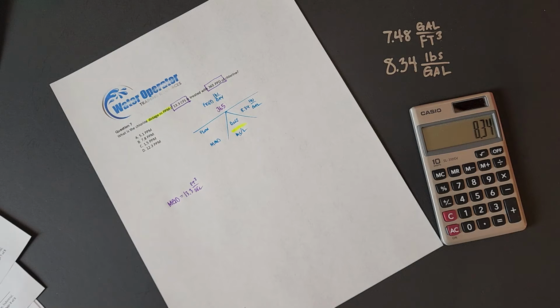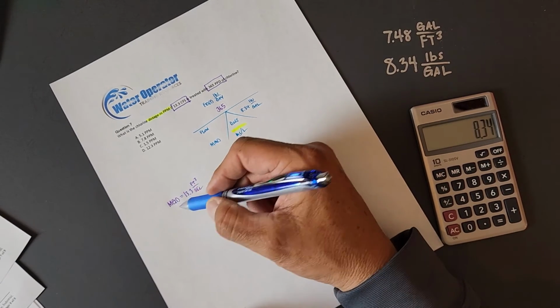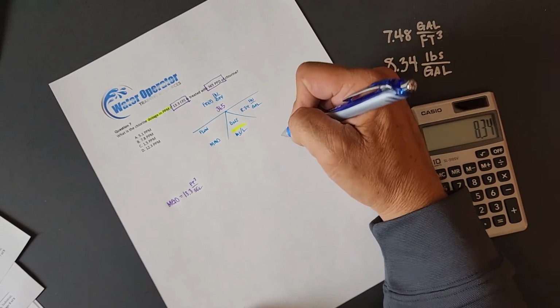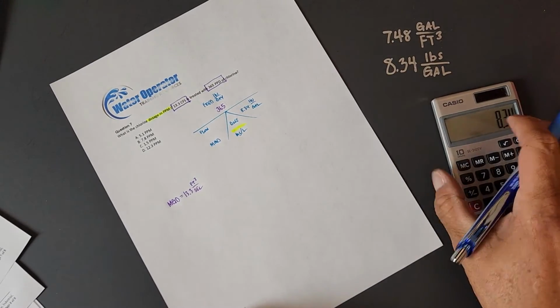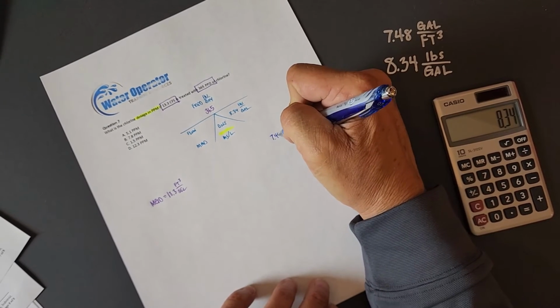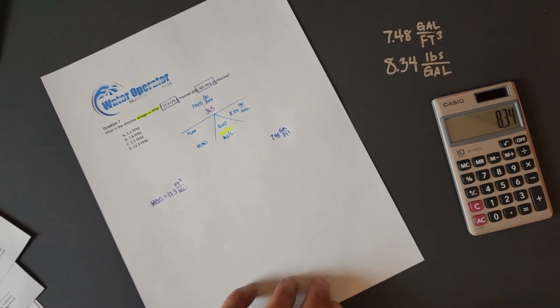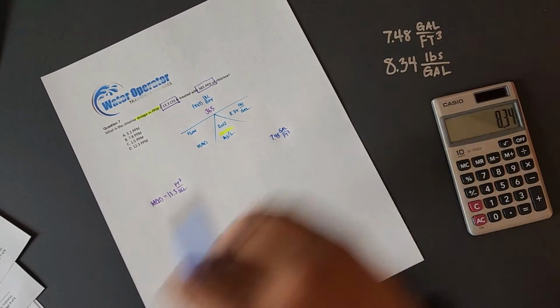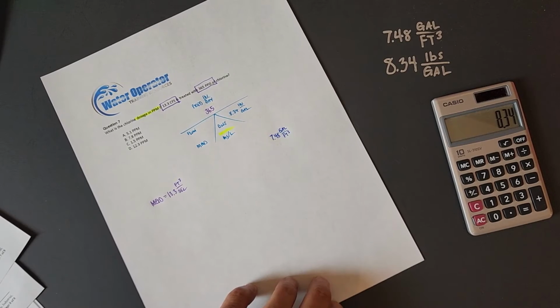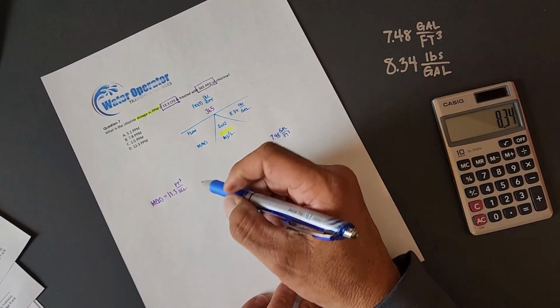Well, I have cubic feet here, but I don't need it here. And I know there are 7.48 gallons in a cubic foot. I have it right here as a reminder. Well, there's gallons, here's cubic feet.